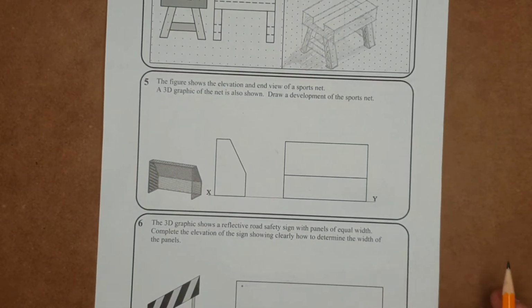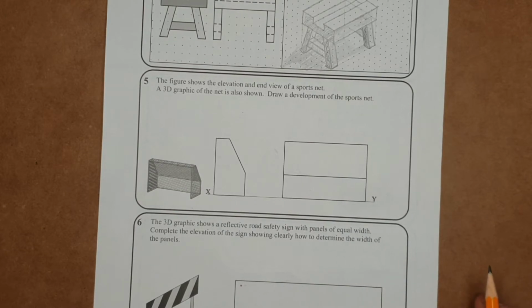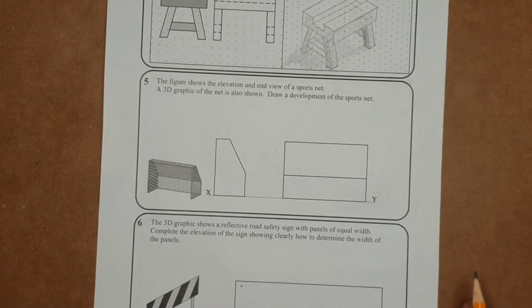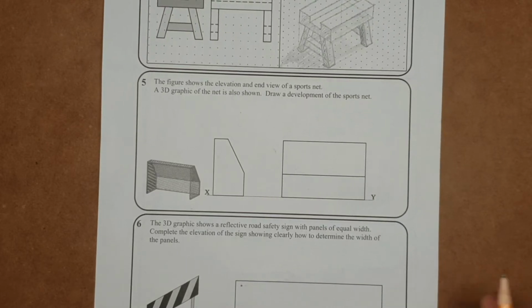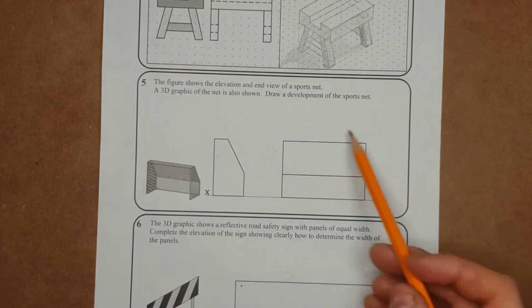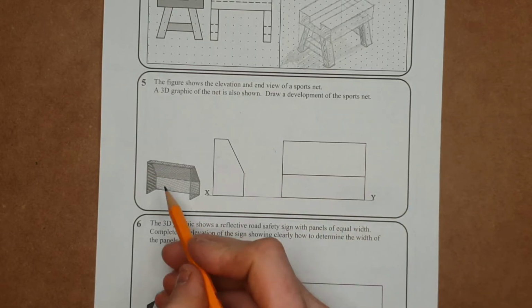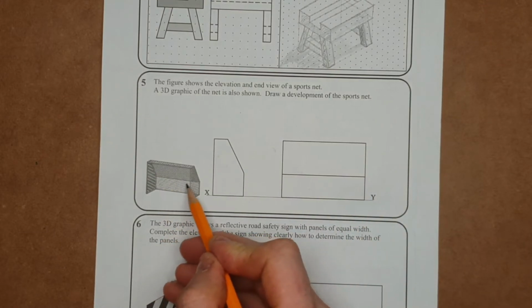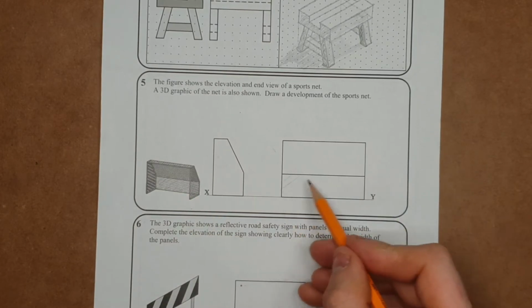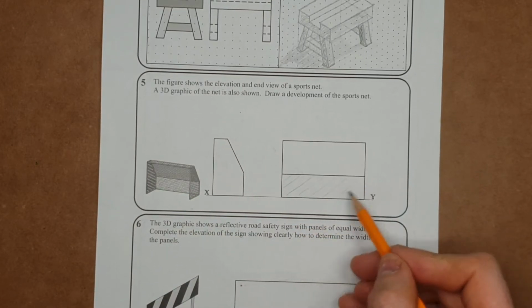Next up, the figure shows the elevation and end elevation of the sports net. A 3D graphic of the net is shown. Draw a development of the sports net. Don't have a lot of space here. There's definitely not enough space to do a full separate development anywhere, so I'm guessing that they'll want us to work over what we have here. As we're looking at the front, we're seeing the true shape of that surface, so we can just leave that surface and basically hinge everything around that.